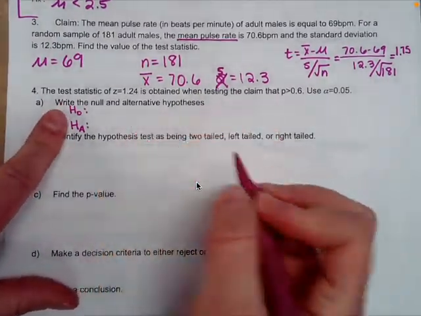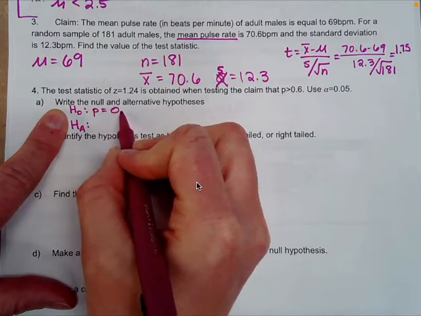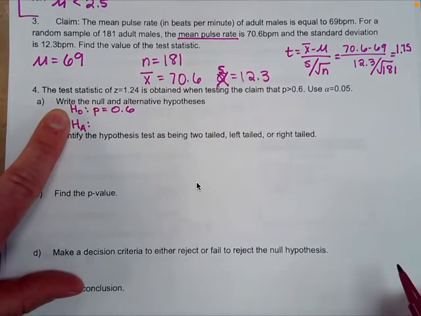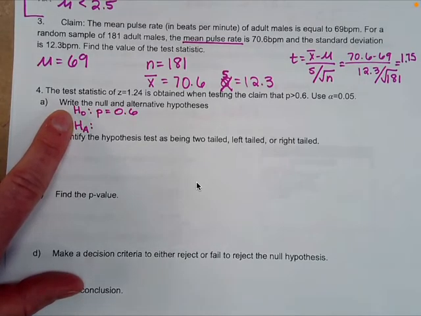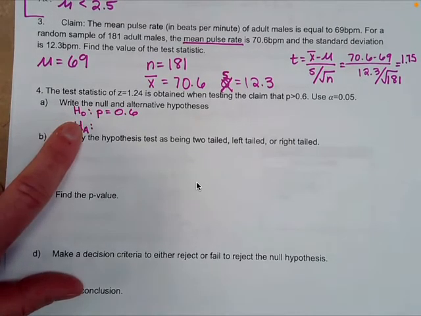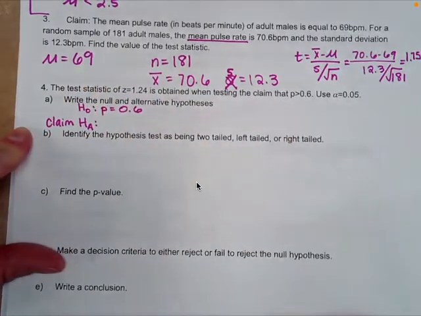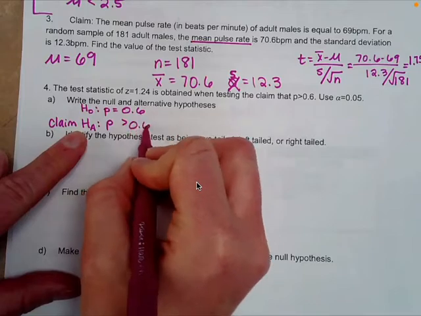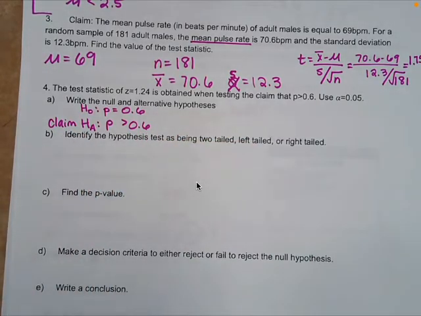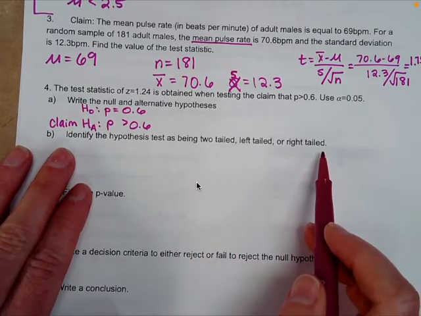All right, what's our null? Yep, it equals the 0.6. So you look at the value of the claim and you say it equals for our null. Our claim is the alternative, so it's P is greater than 0.6. Okay, we want to identify if it's two-tailed, left-tailed, or right-tailed.